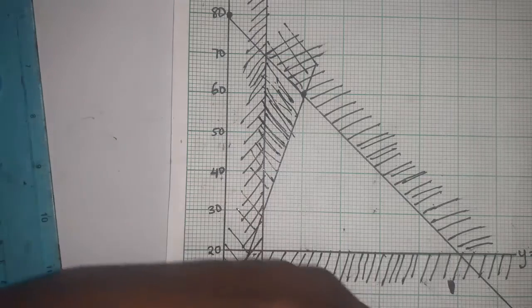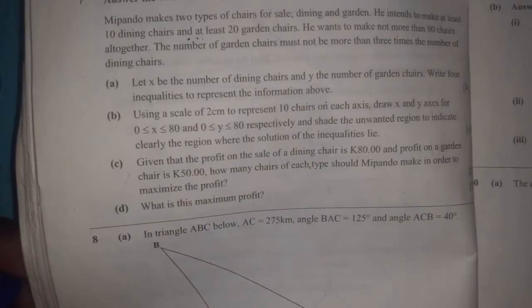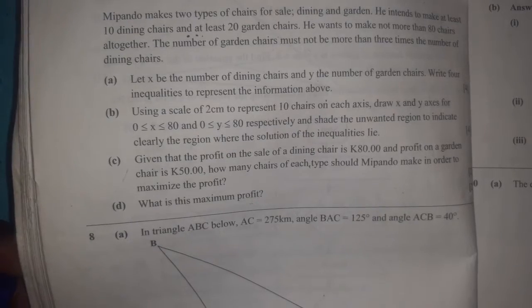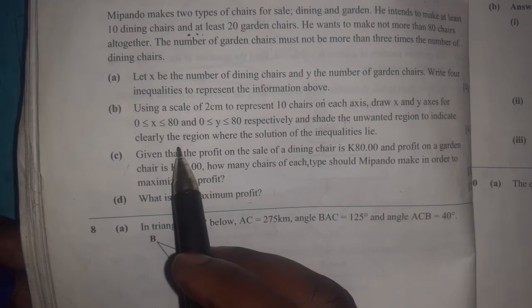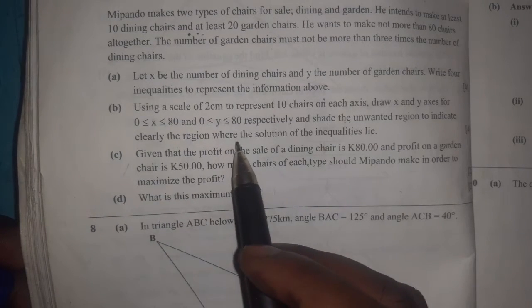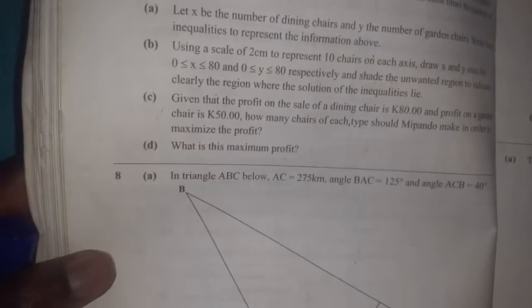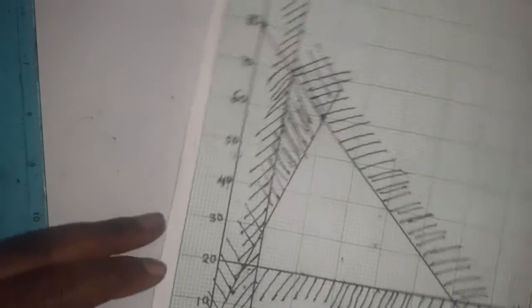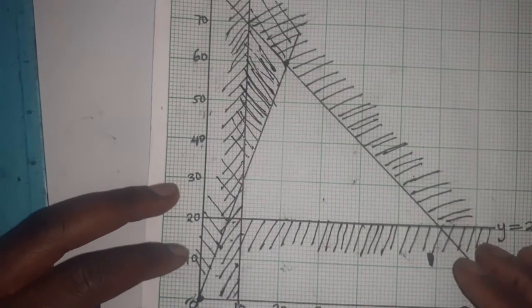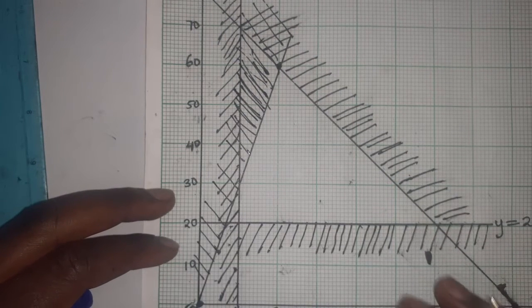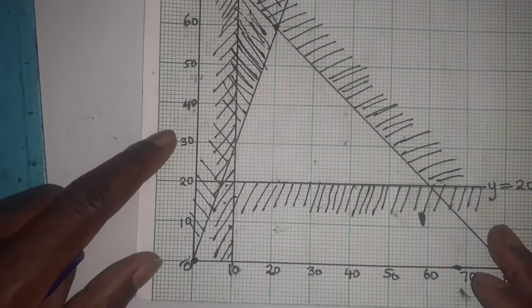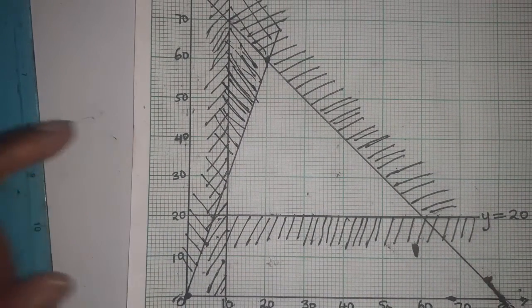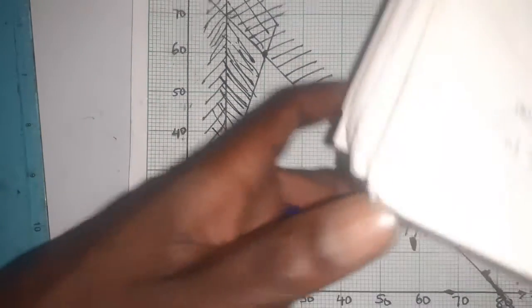Let me take you back to the question. The question is saying, shade the unwanted region to clearly indicate the region where the solutions of the inequalities must lie. So this is the region where the solutions of the inequalities must lie. Okay? So we need to go on and handle the next question. Are we together? What does the next question say?